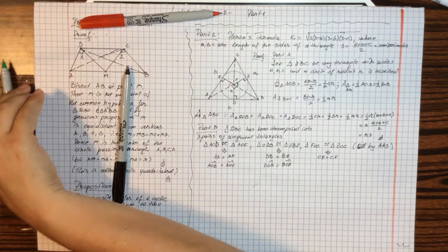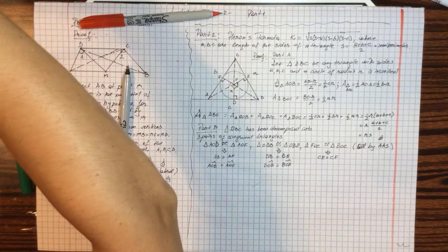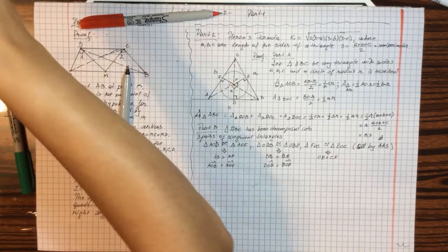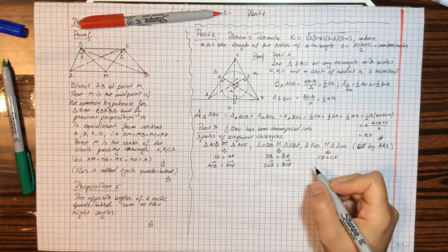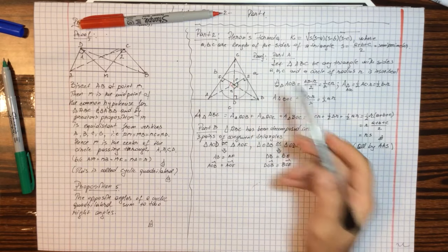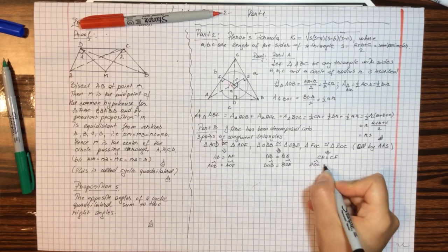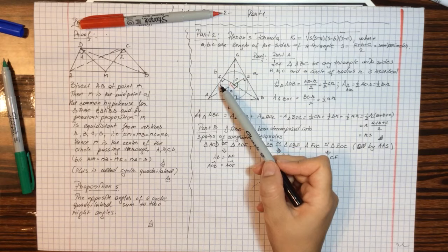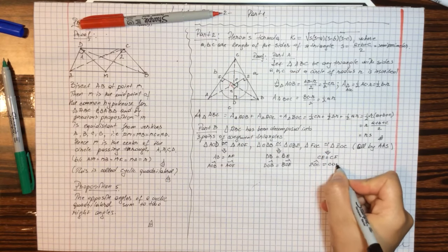And for the next one, I have some blue ready. The next pair would be angle EOC equal to COF.